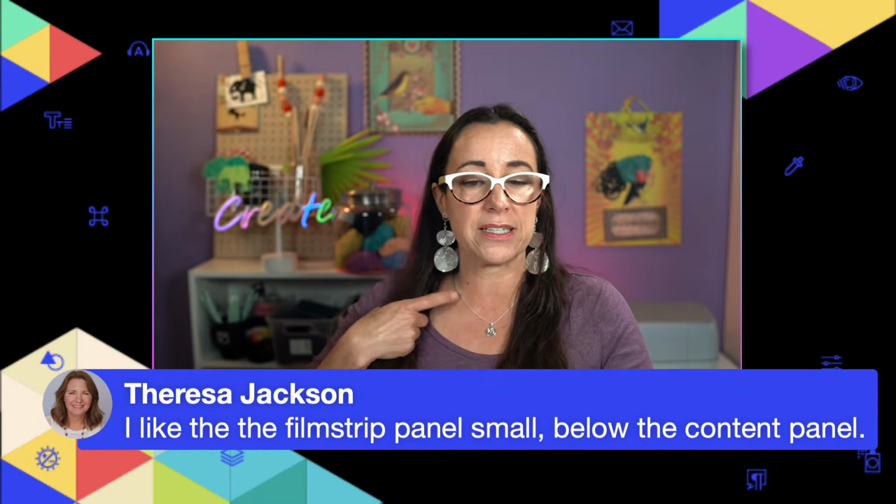And Teresa points out that she likes the film strip panel, but made small and below the content panel. So of course, remember that you can move panels around. That's a good point. Just like in any of the Adobe apps, you can dock things and move them. You just drag and drop and move them around wherever you want and make Bridge your own and then save that workspace.